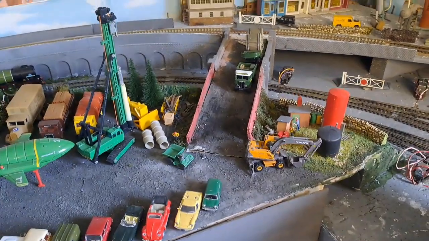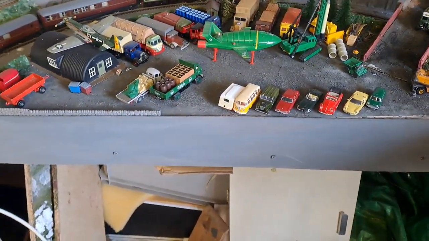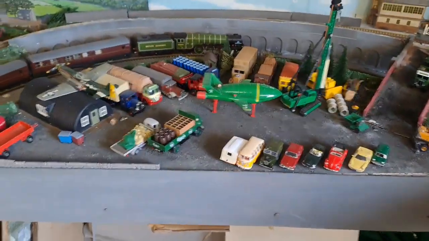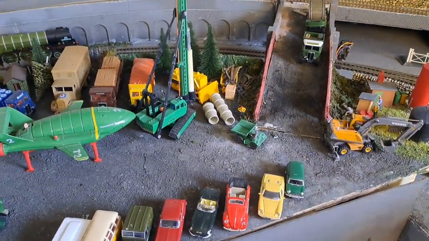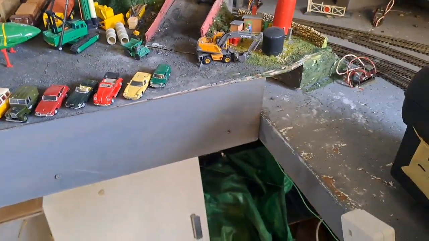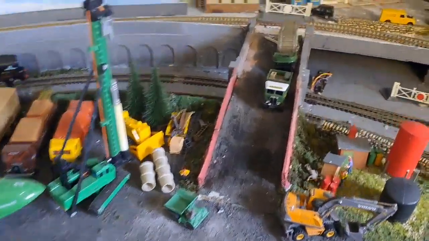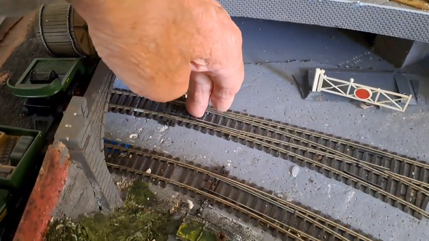Fortunately, the extra cameo little thing I've put in there to display a few die-cast vehicles doesn't stop me getting into the corner. I can still get to that point. I can still lean over and attend to that point.